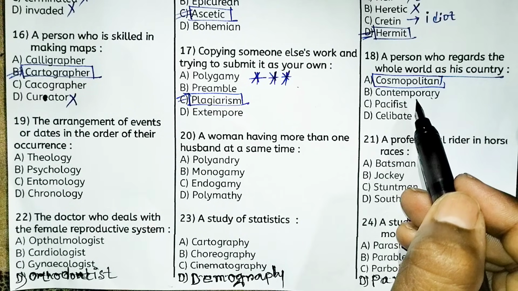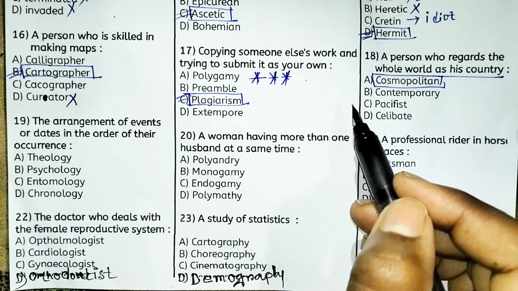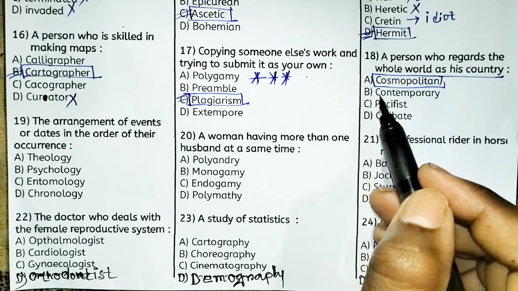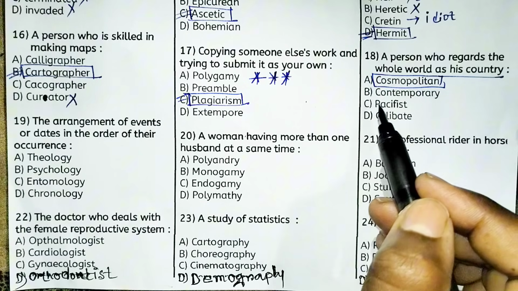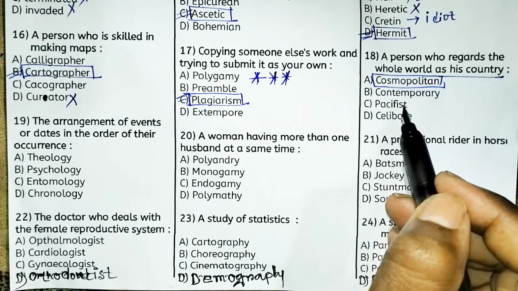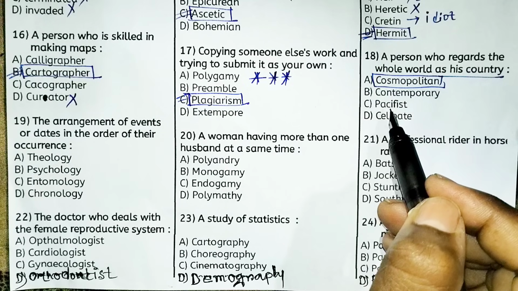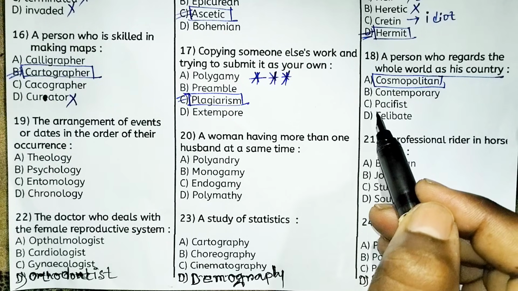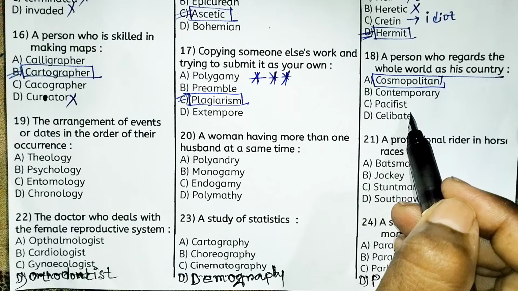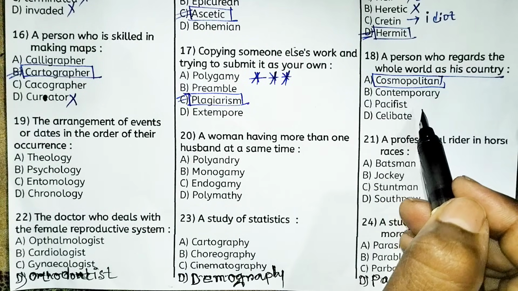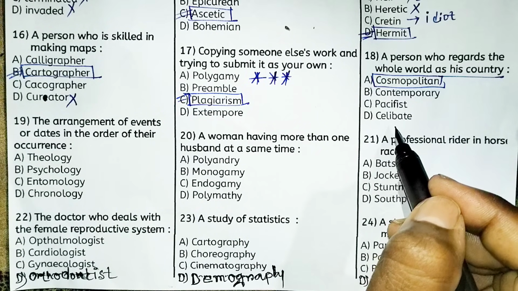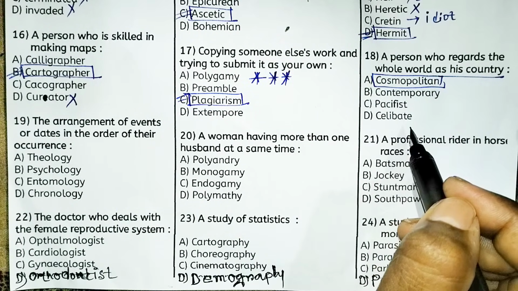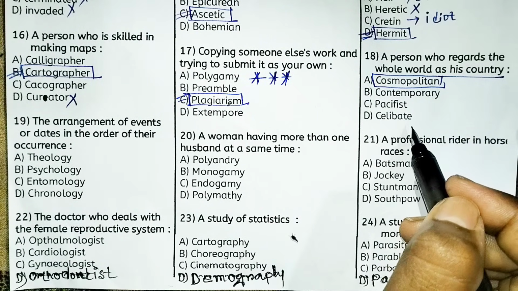A cosmopolitan sees himself as a global citizen. Contemporary means belonging to the same time period. Pacifist means someone who opposes war and violence. And celibate means abstains from marriage.